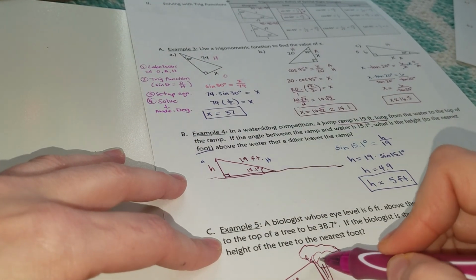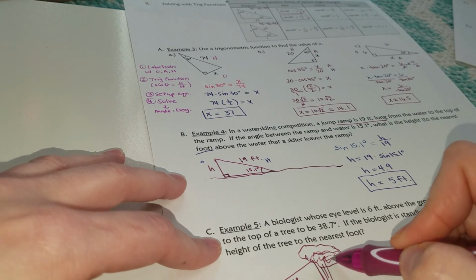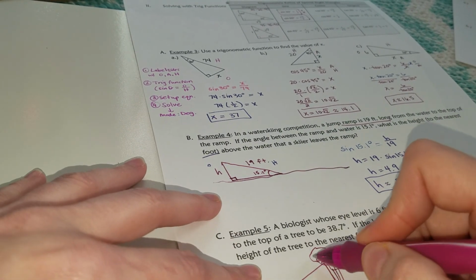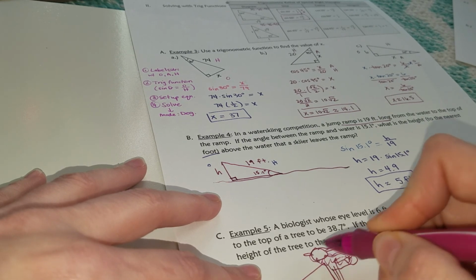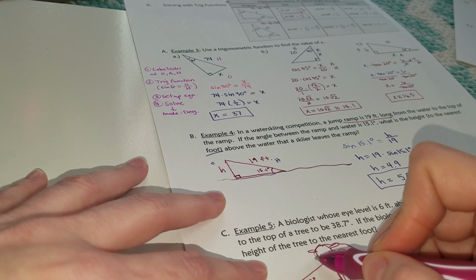Really, this is like the top of the tree, sorry. This is a very large bird in the tree. Caw-caw, caw-caw. It's a drone now.